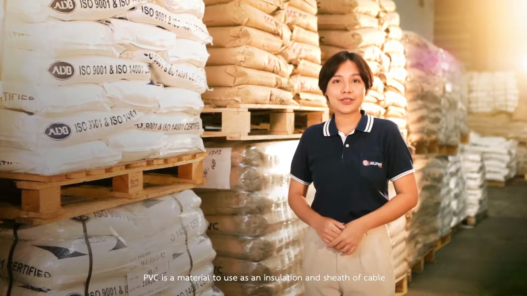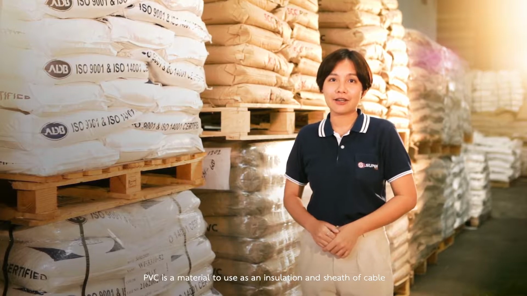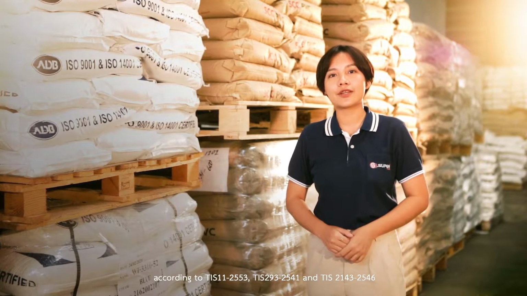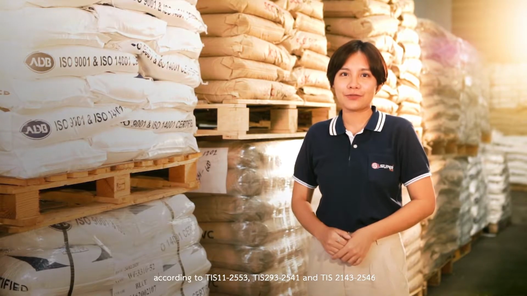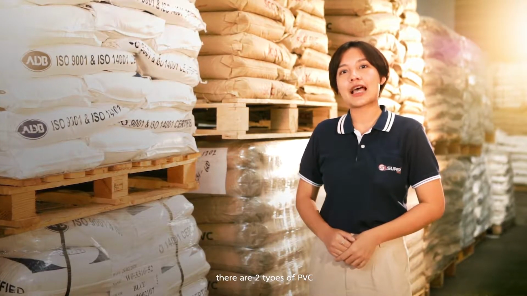PVC is a material used as an insulation and sheet of cable. According to TIS 11.2553, TIS 293.2541, and TIS 2143.2546, there are two types of PVC.